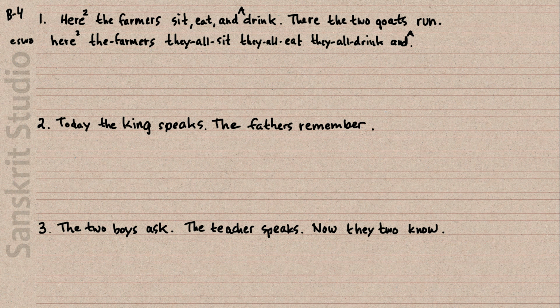There the two goats run. So we have another adverb here starting the next also there, and we're grouping the noun, the two goats, and we are finishing off the they two run. Period. Full stop. End of sentence. Okay, whatever we call it. And here number 2 then, if we go back here, start our translate line. Translate.